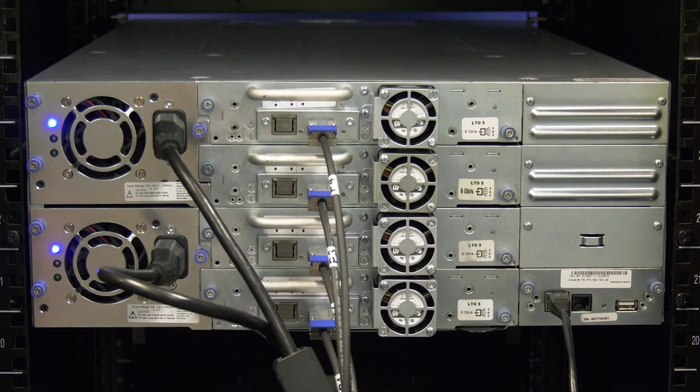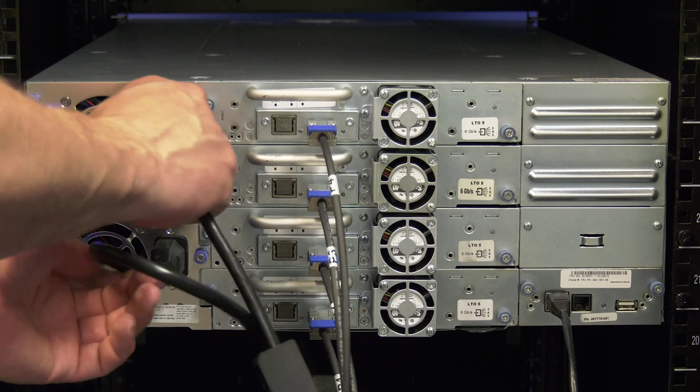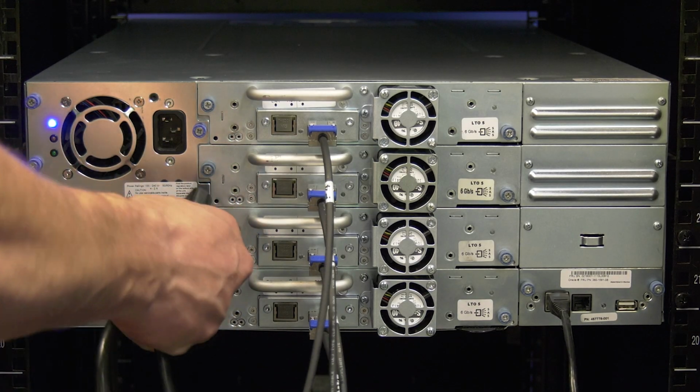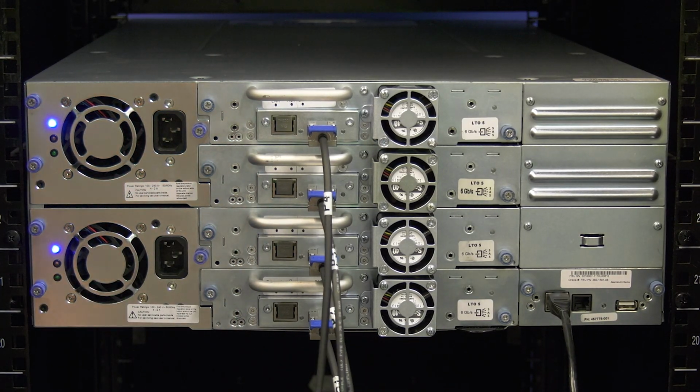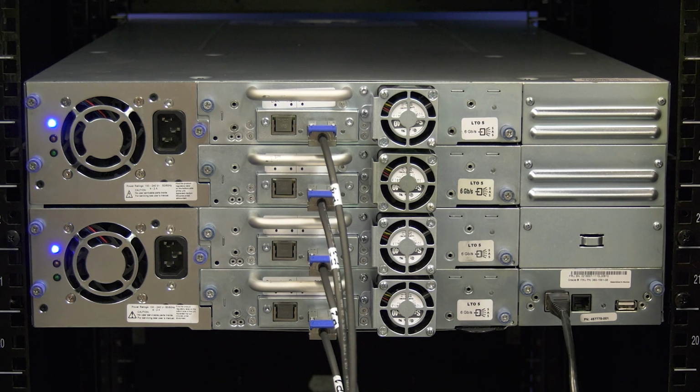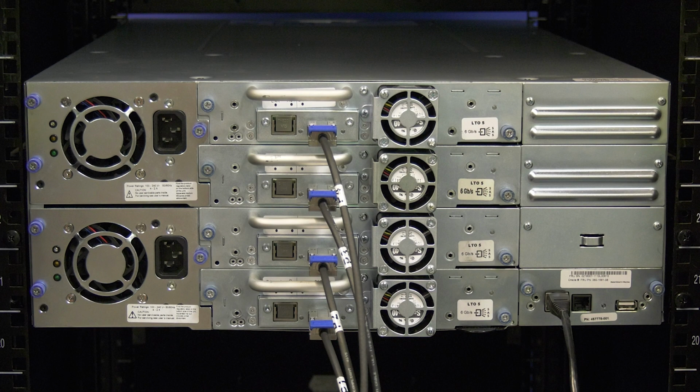Go around to the rear of the library and locate the power cords for the library. Unplug the power cords from the back so as not to cause any electrical charge that may damage any components of the library while you are replacing the drive. Once the power cords are disconnected, locate the faulty drive in the library.